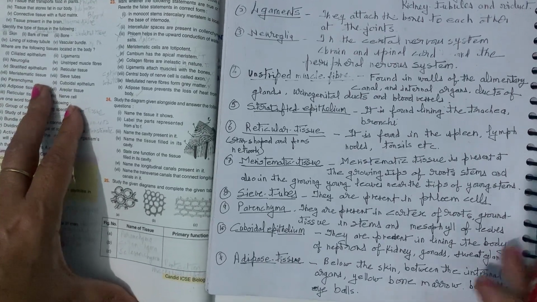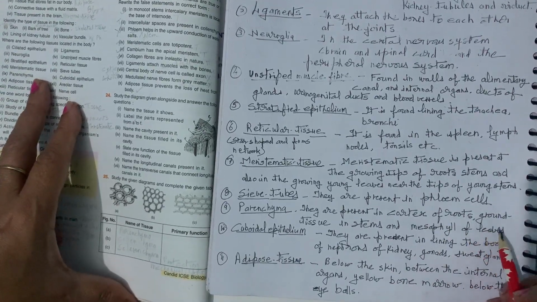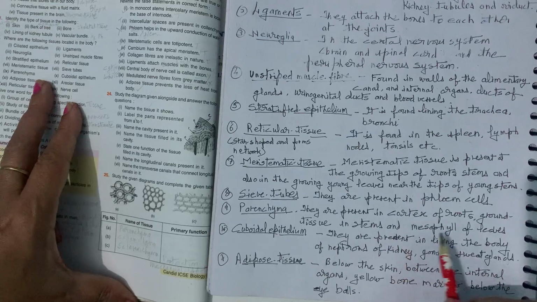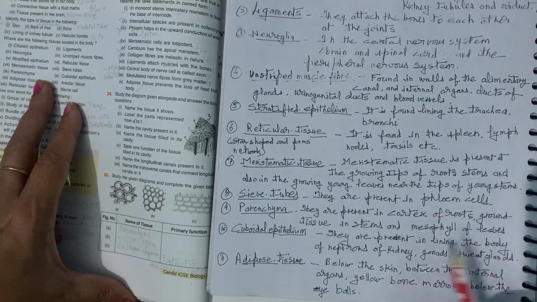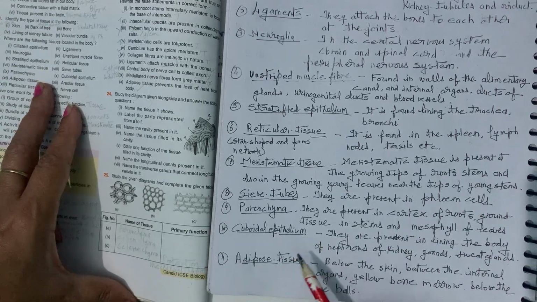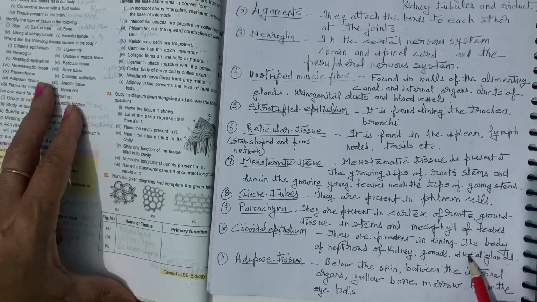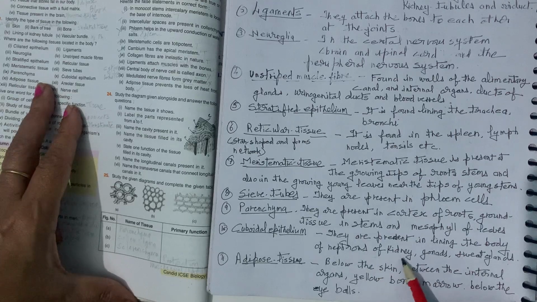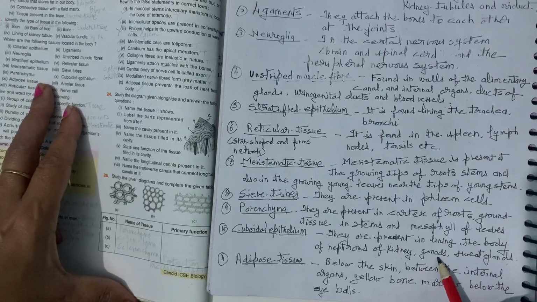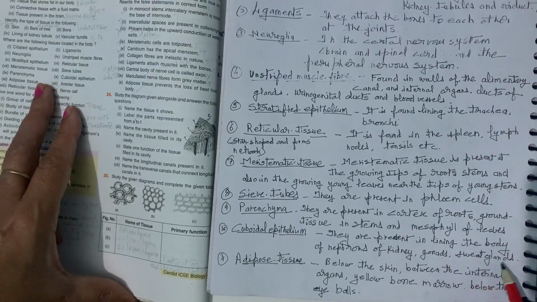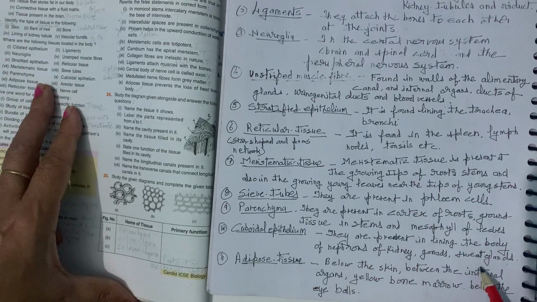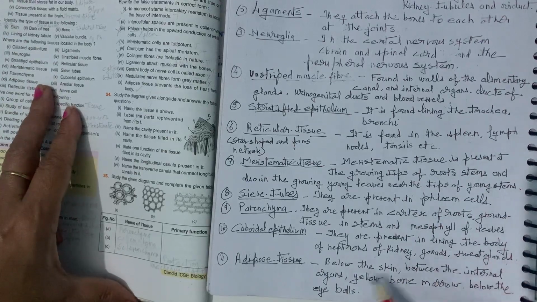They are present in the cortex of roots, ground tissue on stems and mesophyll of leaves. Cuboidal epithelium: cuboidal epitheliums are present in the lining of the body of nephrons of kidney. किडनी के जो नेफ्रॉन्स होते हैं उसमें होते हैं. Gonads, meaning reproductive organs, testis and ovary, and in the sweat glands, these cuboidal epithelial cells are present.